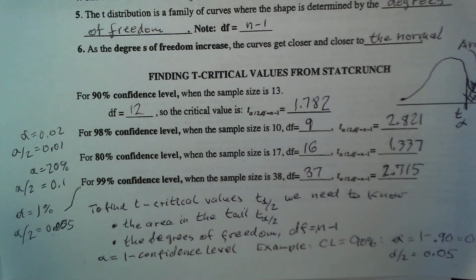Either way, you come up with the right answers if you do it correctly. And I hope that these examples help you to find the t-critical values.